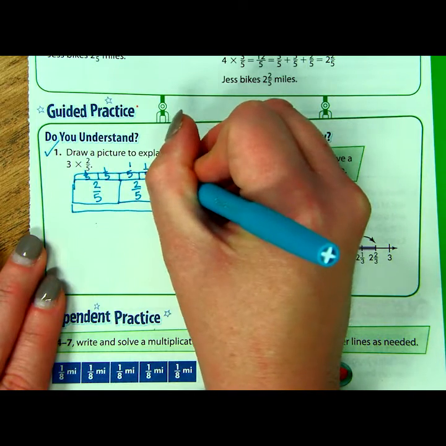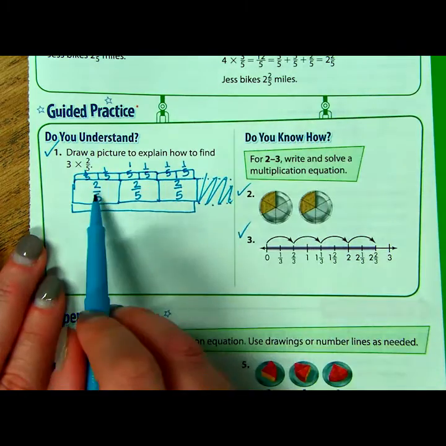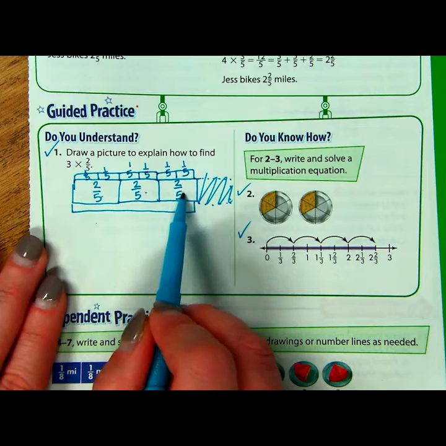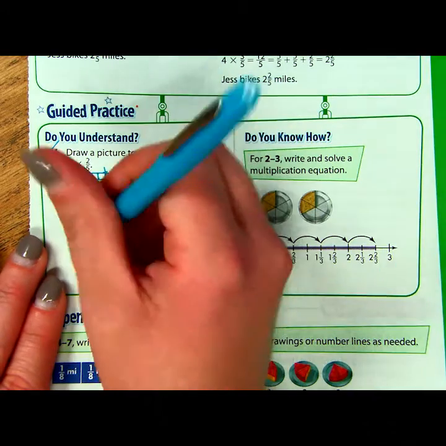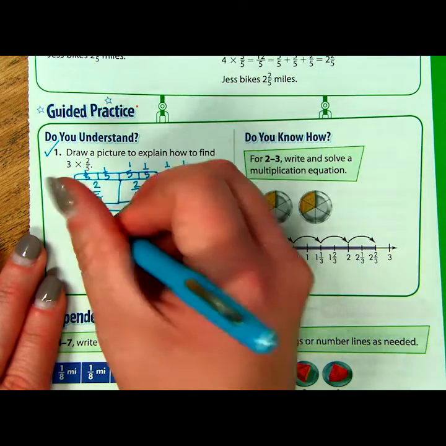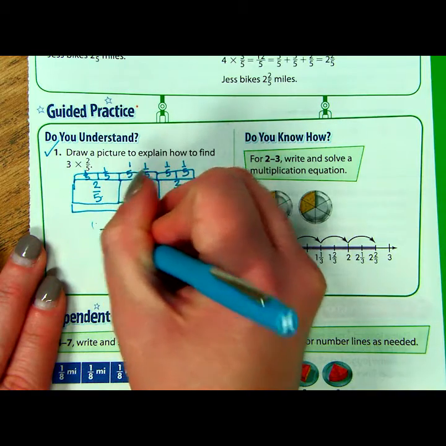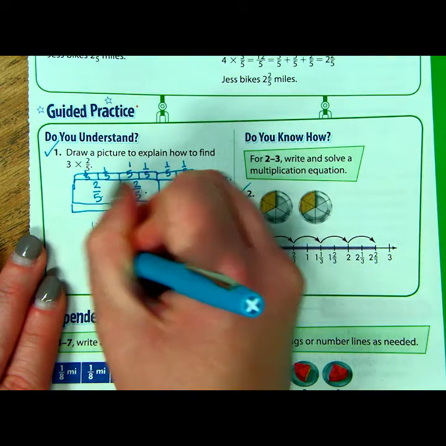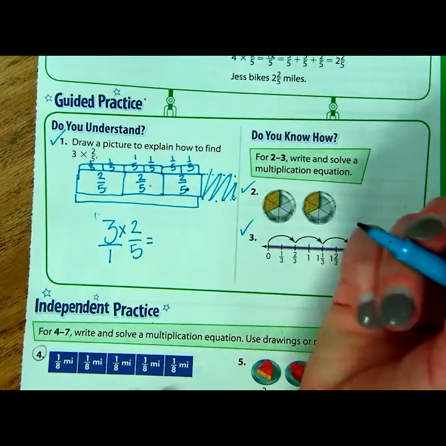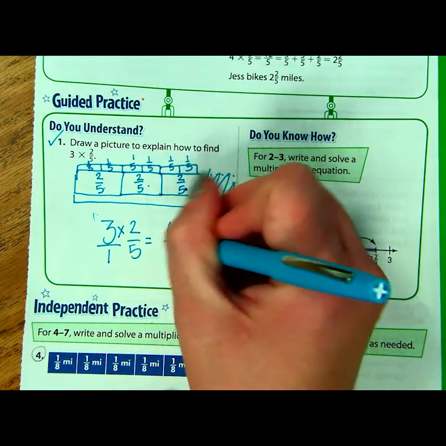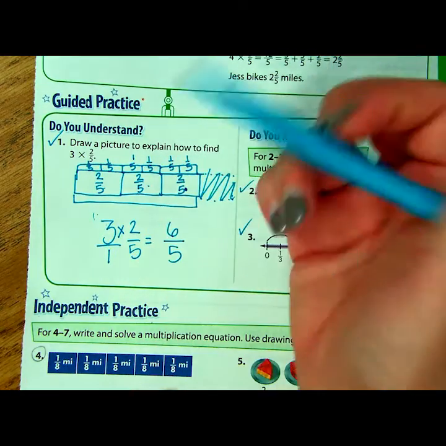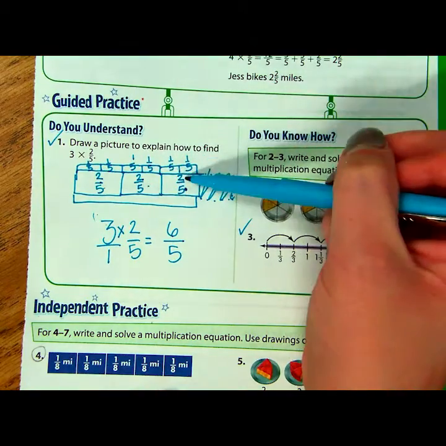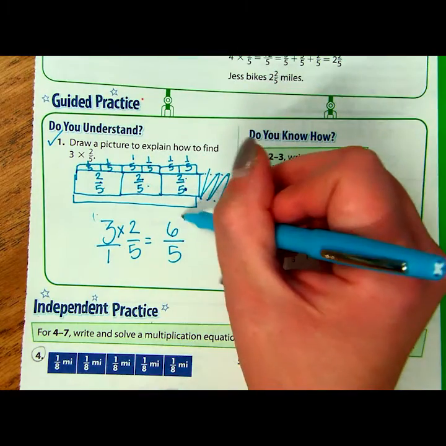I think most of you probably drew a 2/5 and you drew 3 groups, and that's fine. So if we were to multiply 3 times 2/5, that would be like putting the 3 over 1, multiplying across. 3 times 2 is 6, and 1 times 5 is 5. And again, we can see that, 2, 4, 6, 6/5. We arrive at the same answer. Let's look at 2 more.